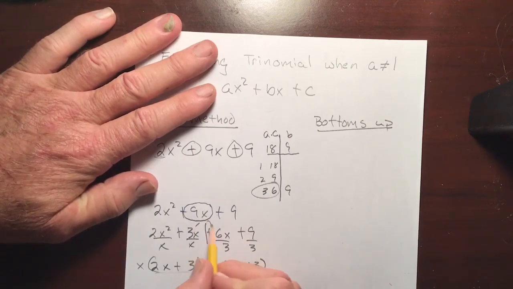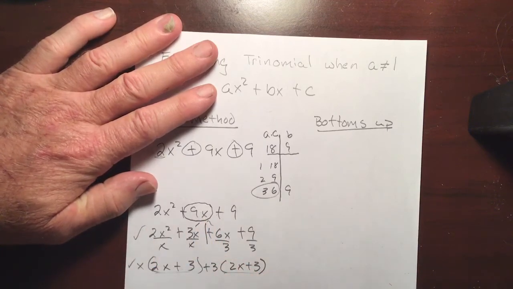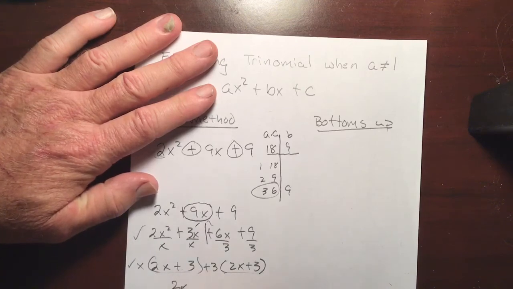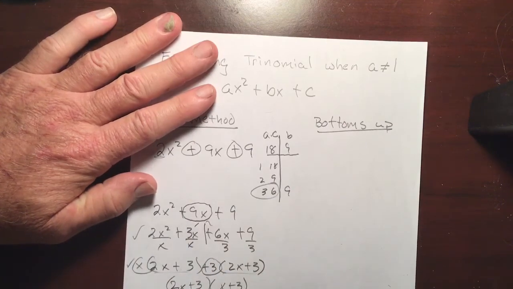And when you look at these two, these are your two checks. Do these add up to that? Yeah. Are these two the same? Yeah. So you know you've done it right. So now you just factor out 2x plus 3, and that's going to leave you with x plus 3 left behind, and you're done.